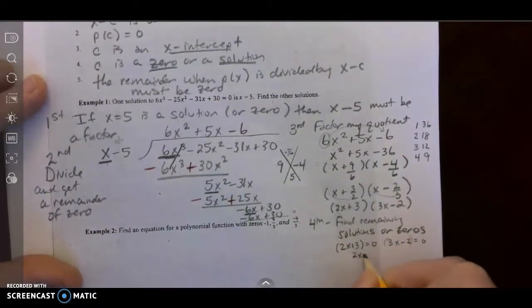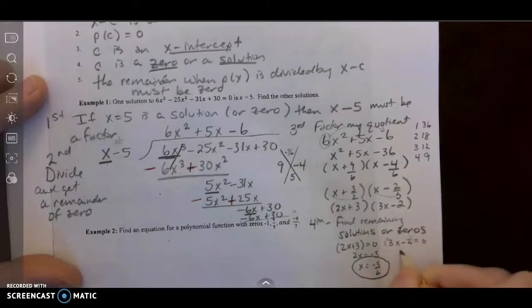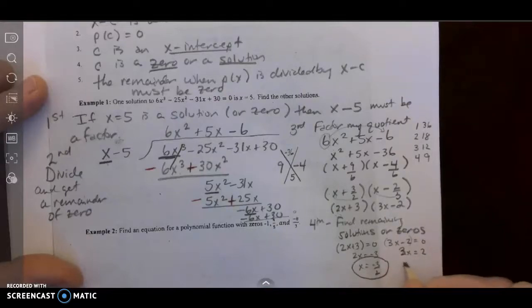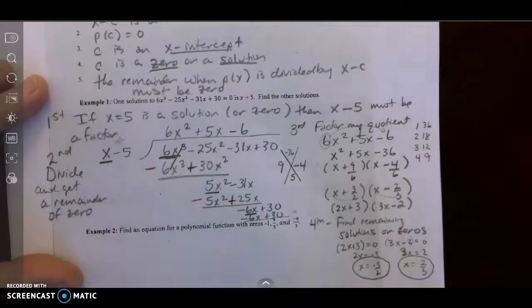Subtract 3, divide by 2, negative 3 halves, add 2, divide by 3, and there are my other two solutions.